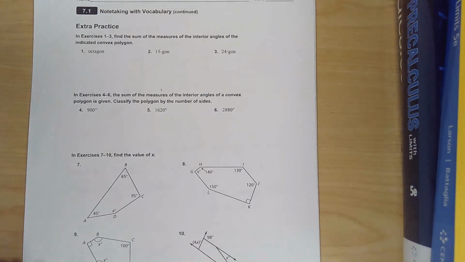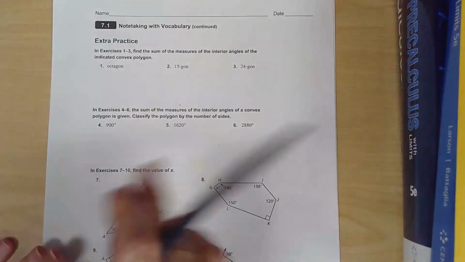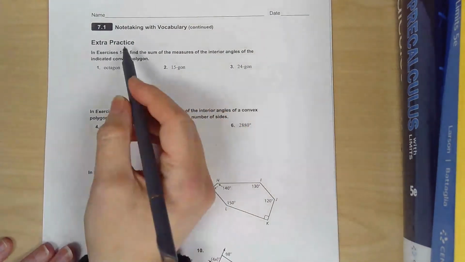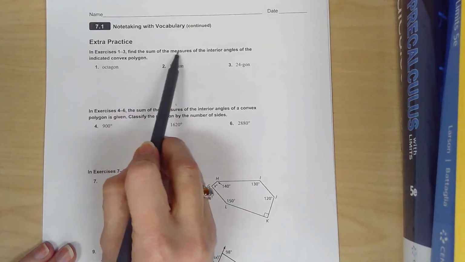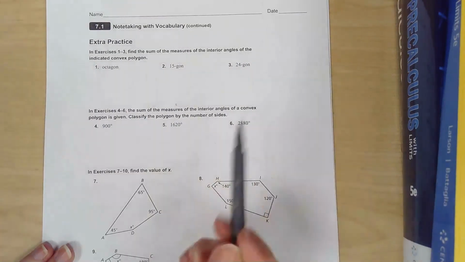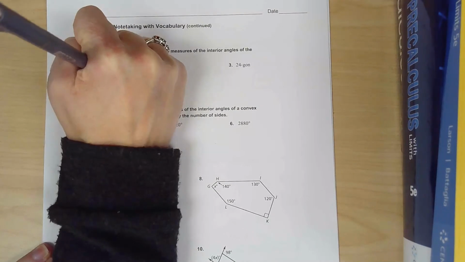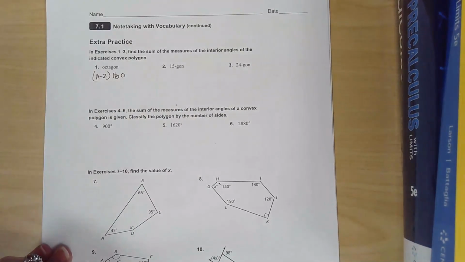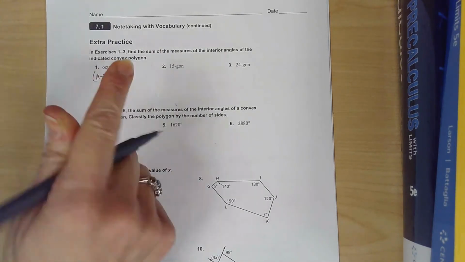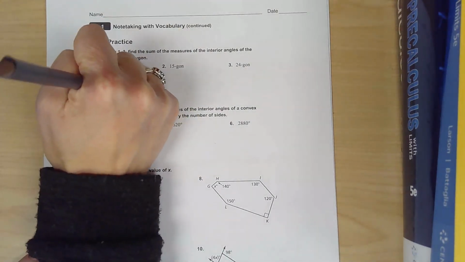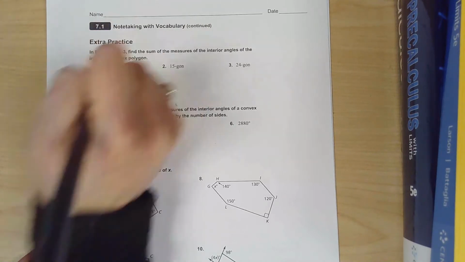Okay, hopefully you've unpaused me and you've actually tried this on your own. But in case you haven't, or even if you did, let's go through the answers. Find the sum of the measures of the interior angles of the indicated convex polygon. What you're going to see me do is always write down the formula. Number one, it helps commit it to memory, but also I want to make sure that you guys understand what we're doing here. An octagon is 8. So we do need to know the names of some polygons.